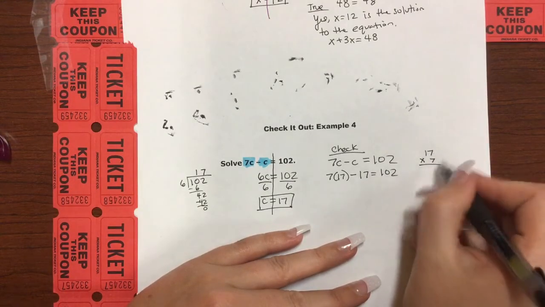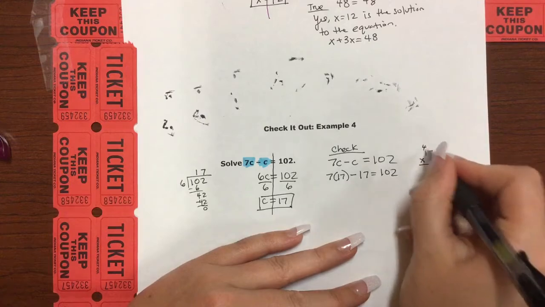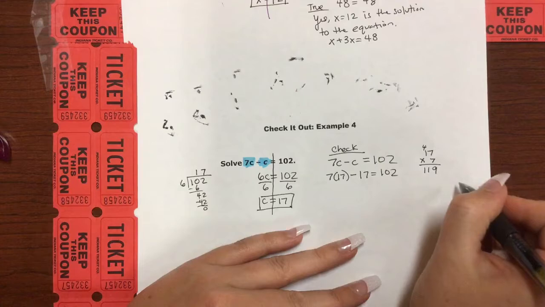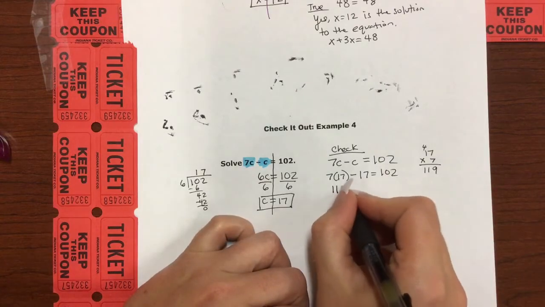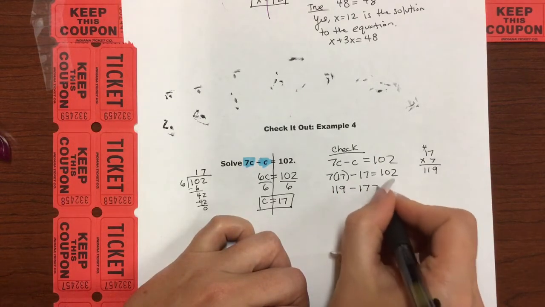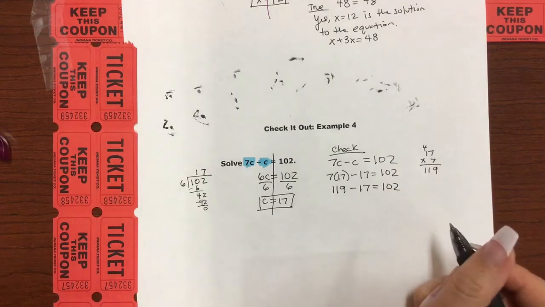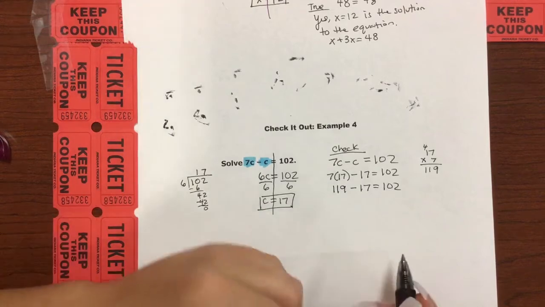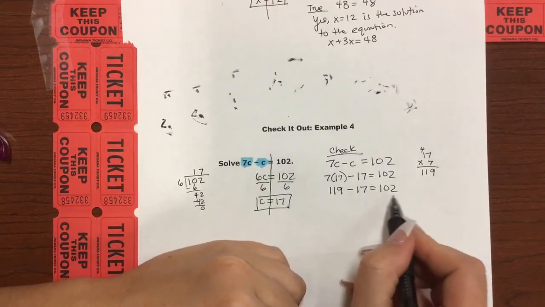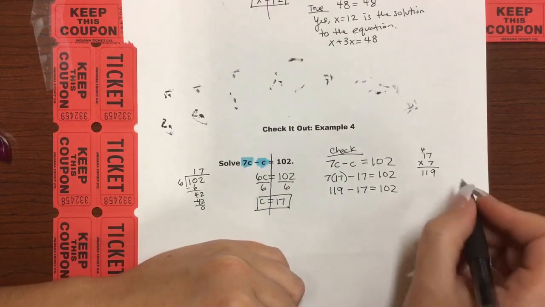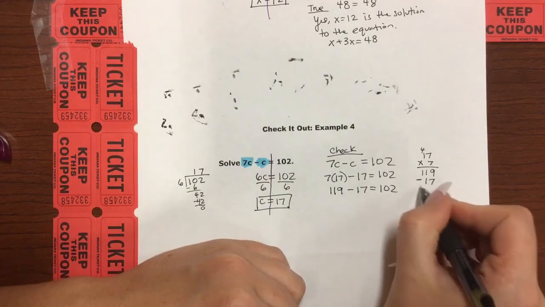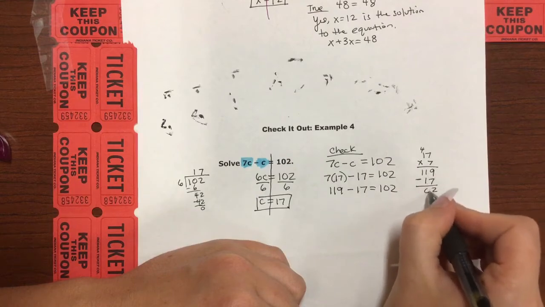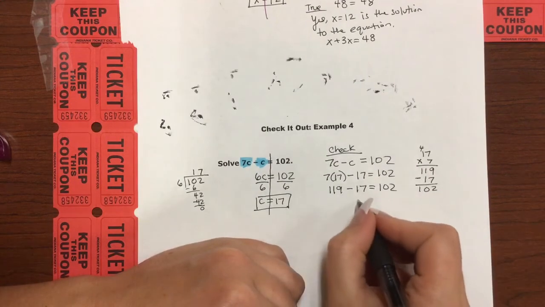And I have 7 times 7, which is 49. Write the 9, carry the 4. 7 times 1, 7 plus 4, 11. Okay, it's 119. 119 minus 17 is 102. Now, 119 minus 17, I am not just going to write 102 because 102 is written over there. That would be cheating. I'm actually going to do minus 17 here, and 9 minus 7 is 2. 1 minus 1 is 0. And it does indeed equal 102.